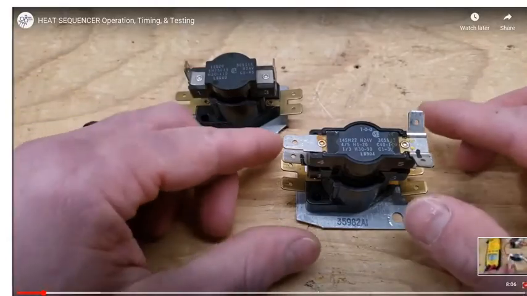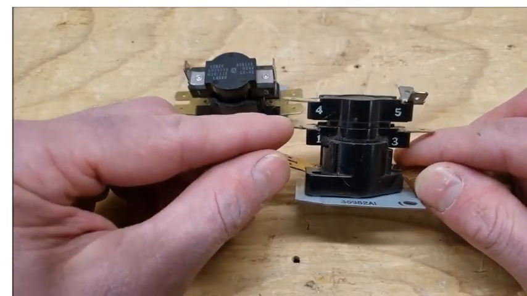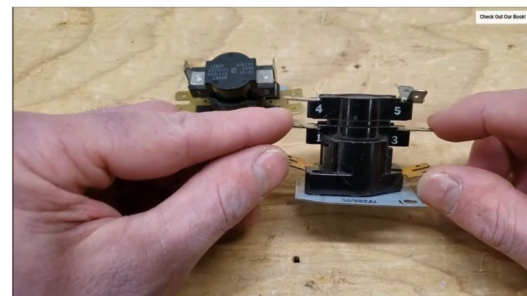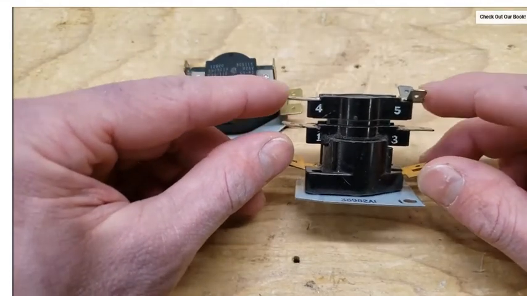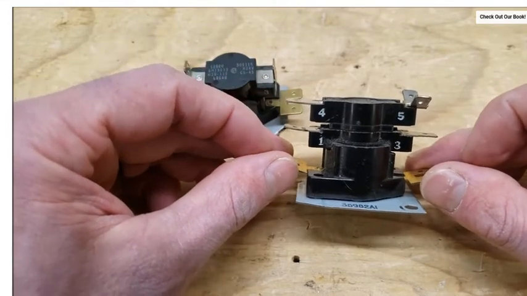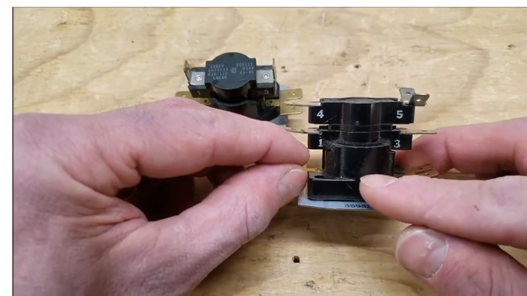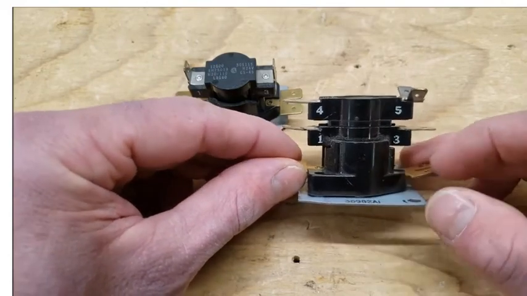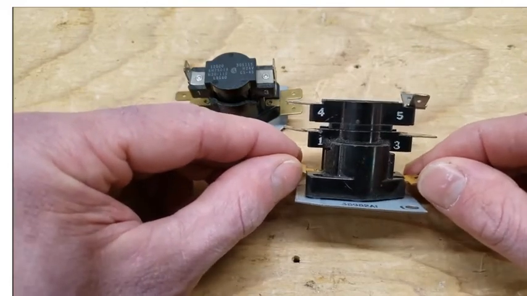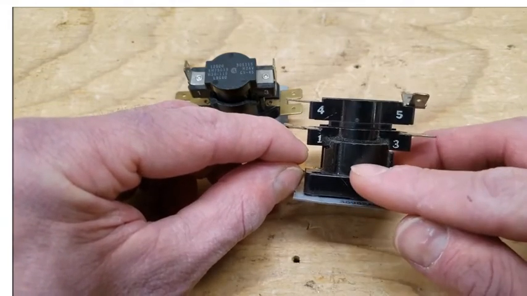So here we have 2 sequencers, and this one is a 2-level one. So you have 2 sets of normally open contacts. The one set is between 1 and 3, and the other set is between 4 and 5. And then down here you have these tabs connected to a pan heater, and inside the pan you have a thermodisc. So what happens is when you apply power to the pan heater, it's going to heat up the pan and the thermodisc is going to flex.